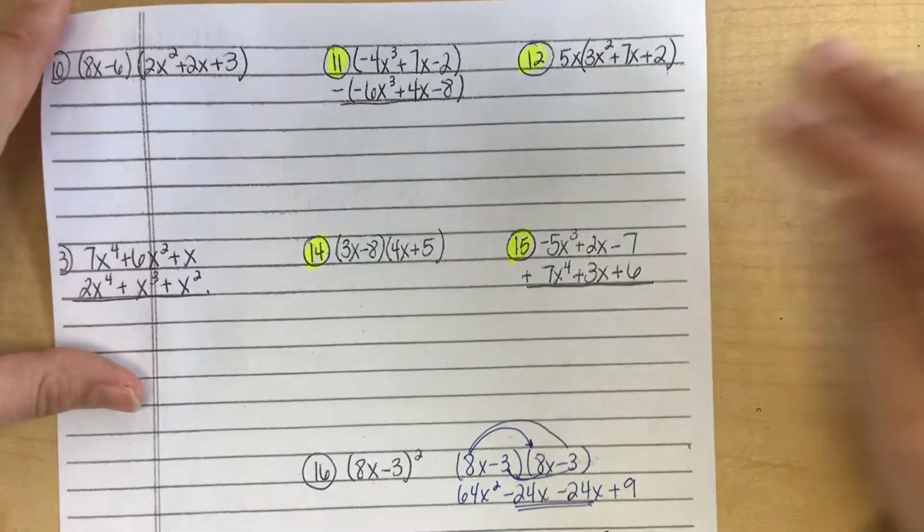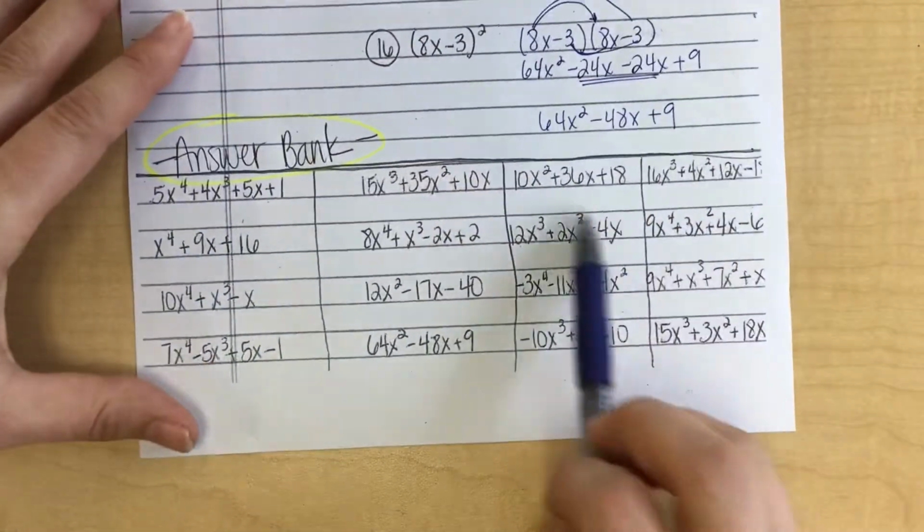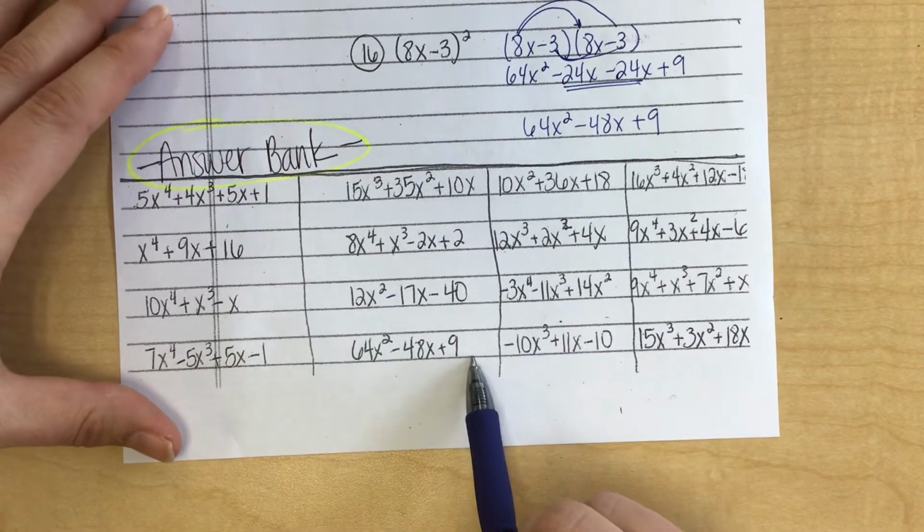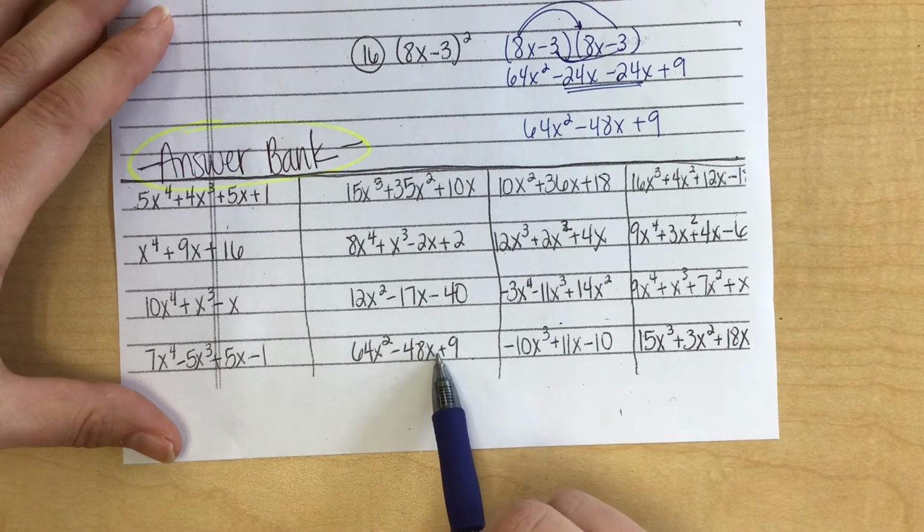Okay? And then on this worksheet, down here at the bottom, this is the answer bank. So if you don't find your answer down here, then you know you didn't do it right.